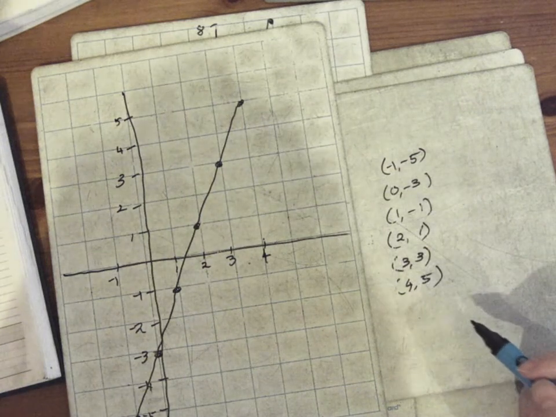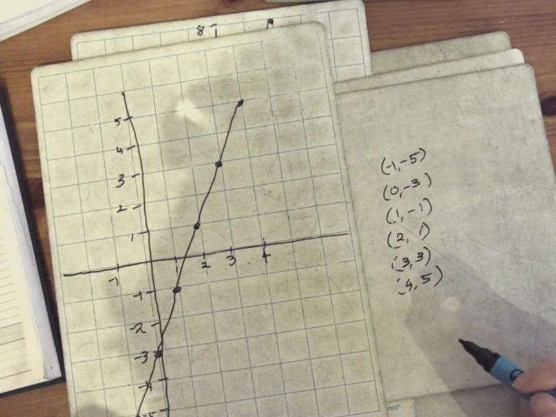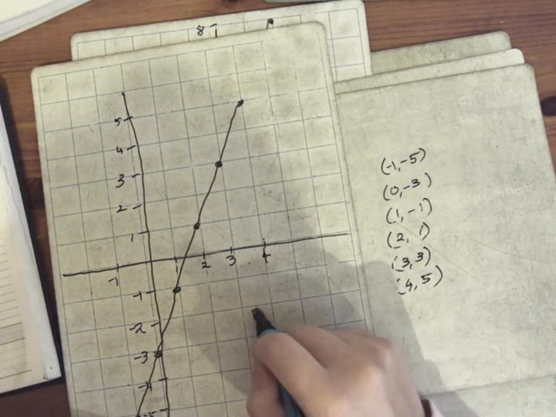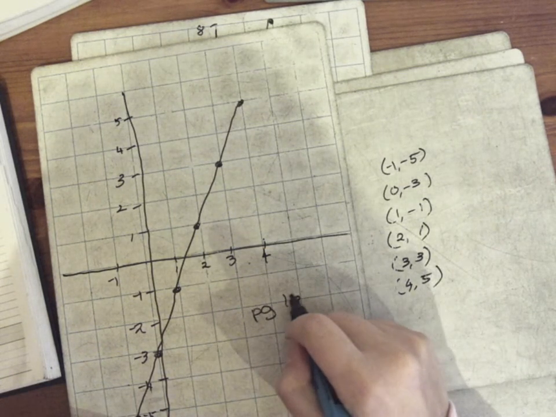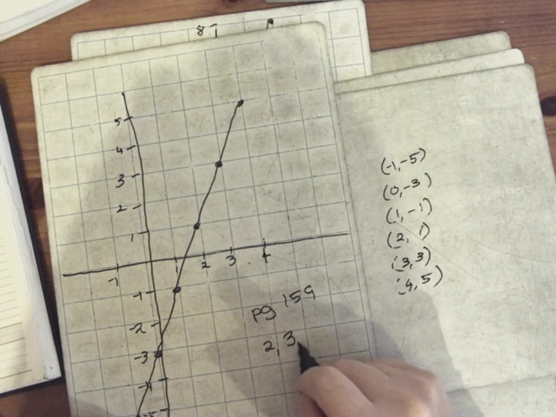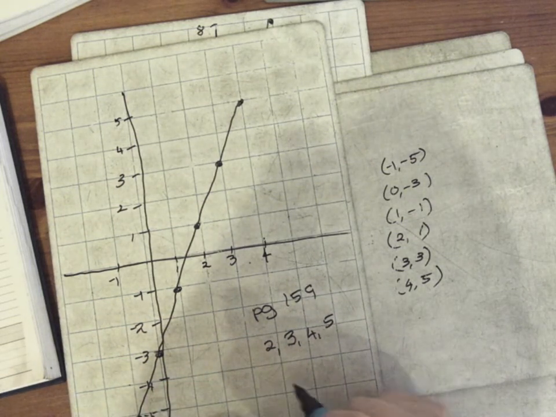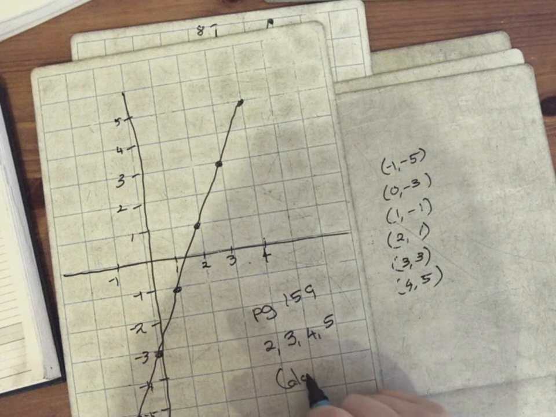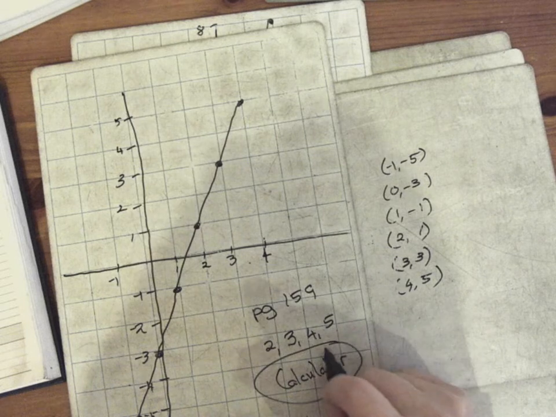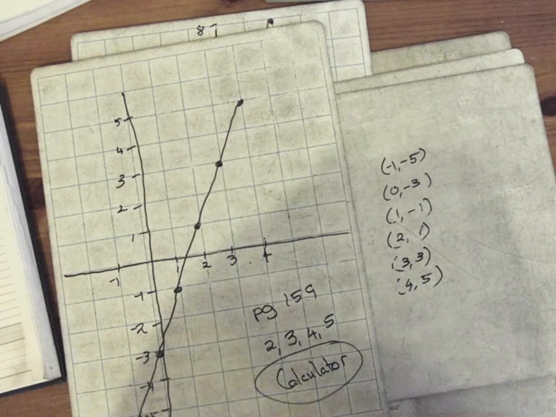Okay, is that right? So what I'm going to ask you to do is draw a few lines, just to practice them. So we're going to do page 159. Will you do 2, 3, 4, and 5? And in number 3, it says copy and complete the table. Don't mind that. Just get your points off the calculator and draw the line. Okay? So you can do calculator all the way because that's what you'll be using in the exam. So I want you to use the calculator to generate your points and draw your graph. Okay? Thank you.